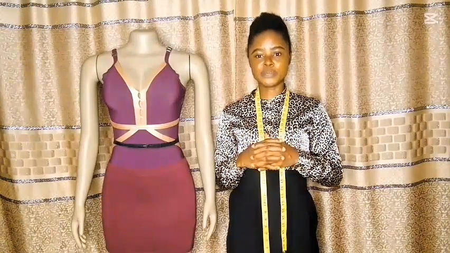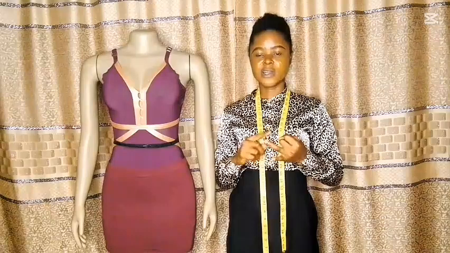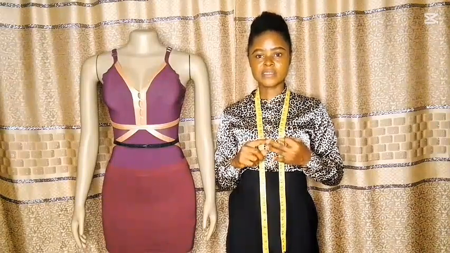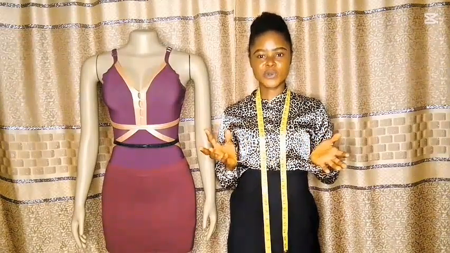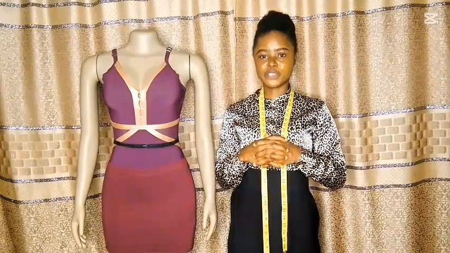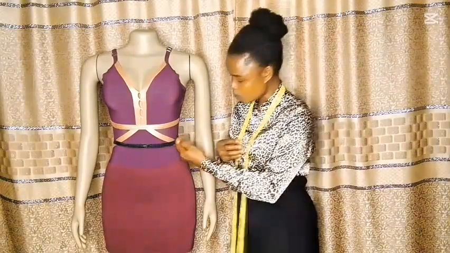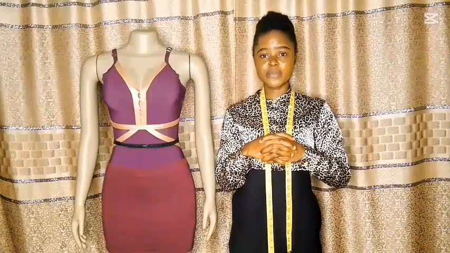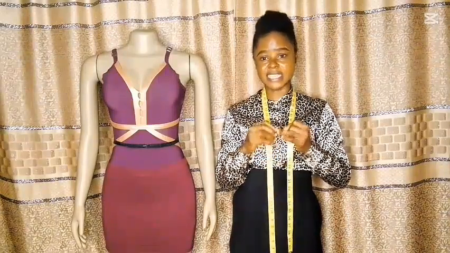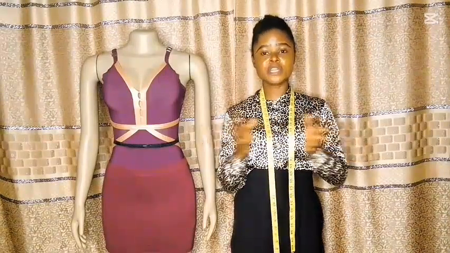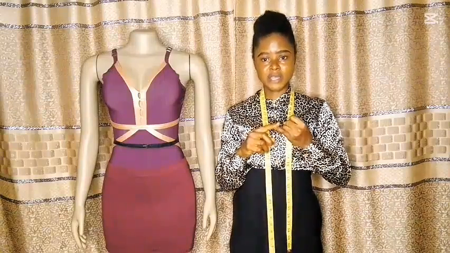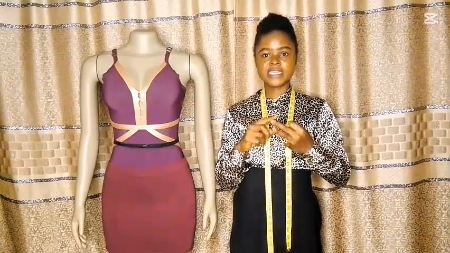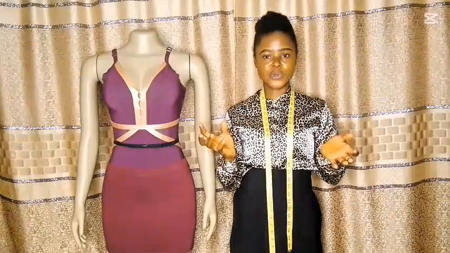Examples of the upper body measurements are bust circumference, under bust circumference, bust span, shoulder to bust point, and so on. Now, the lower body measurements. The lower body measurements are dimensions of the body taken from the waist downwards. These measurements ensure that garments fit well on the lower part of the body by giving the correct fit needed, especially for pants and skirts. Examples of the lower body measurements are waist circumference, hip circumference, knee length, ankle, and so on.